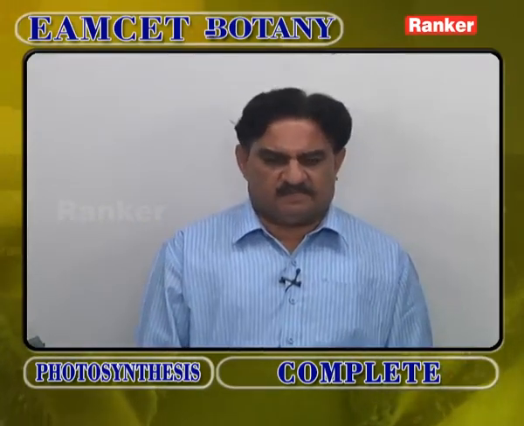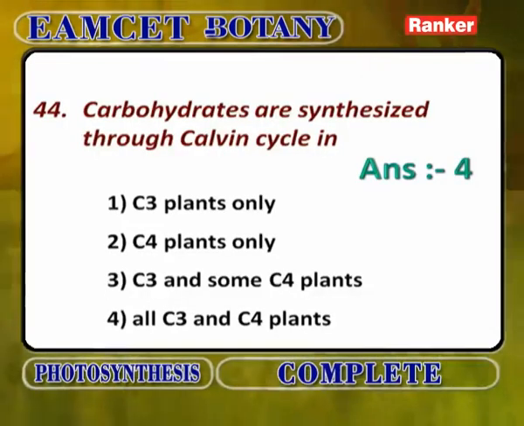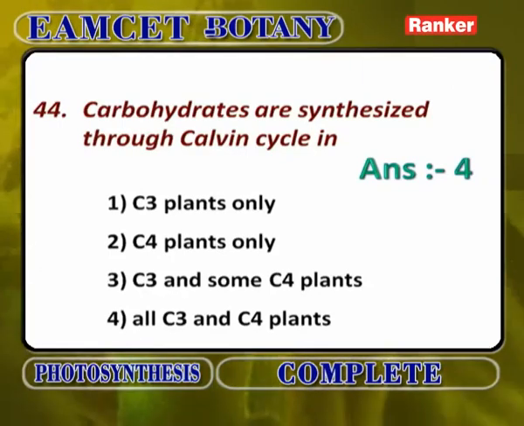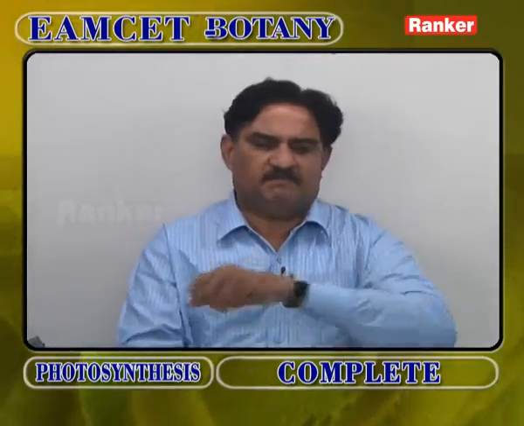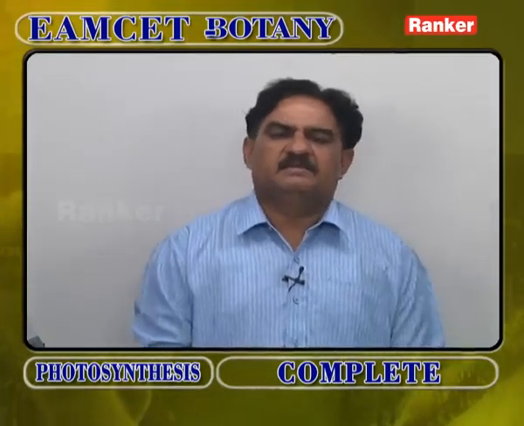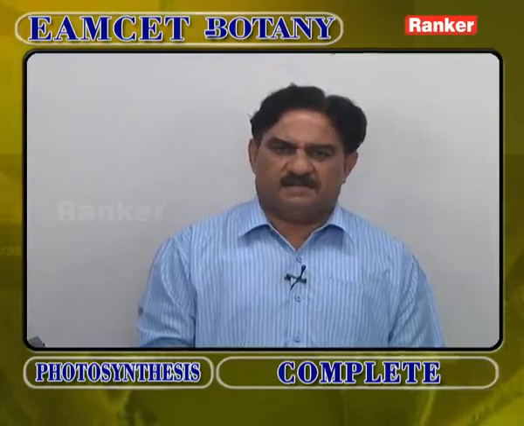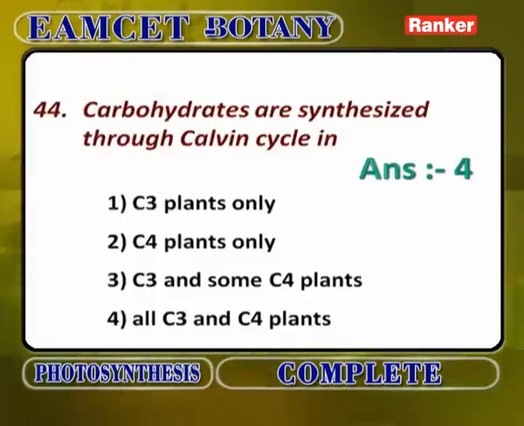Almost all C3 and C4 plants show carbohydrate synthesis through the Calvin cycle, because in C3 plants it directly occurs in mesophyll cells. In C4 plants it occurs in bundle sheath cells present around the vascular bundle like a floral wreath. This is called Kranz, and that anatomy is called Kranz anatomy. So, fourth option.